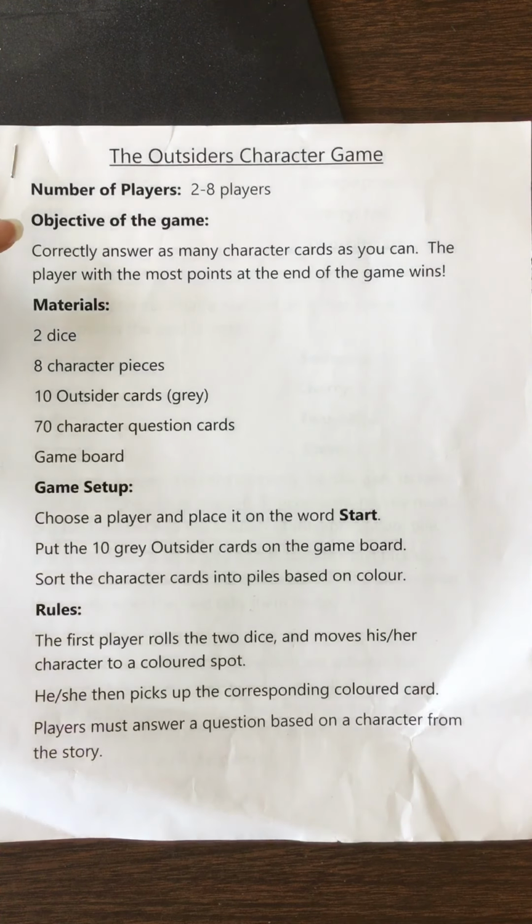Now let's talk about what it means, the objective of the game. What that means is that when somebody picks up your game and opens it up and plays it, what is it that they want to accomplish by the end of the game? What is the purpose? What is the goal of this game? Now, in the Outsiders character game, the objective was to correctly answer as many character cards as you can. The player with the most points at the end of the game wins.